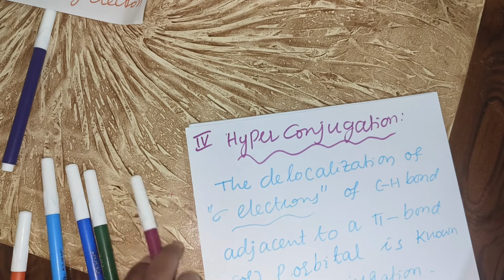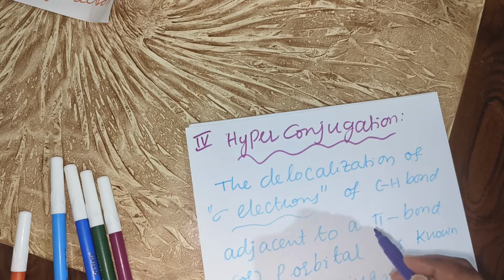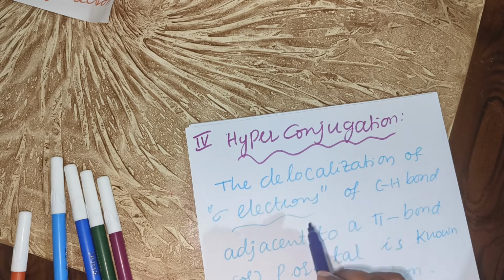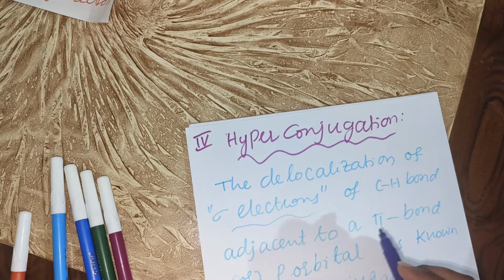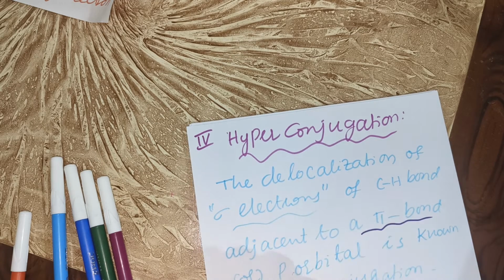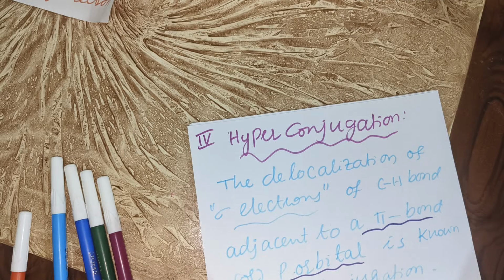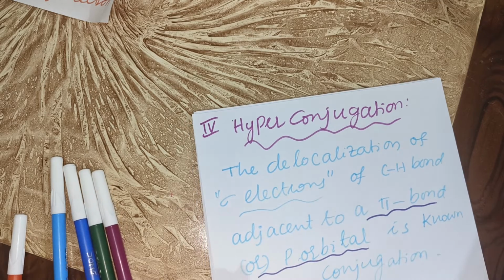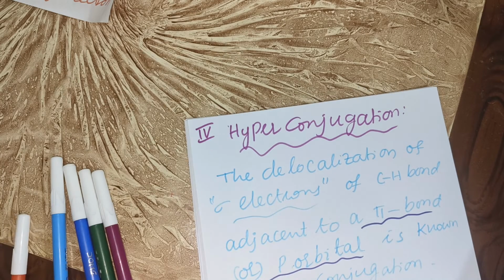The important point we have to note here is the delocalization of sigma electrons of the CH bond adjacent to the pi bond or p orbital. Okay. What is the condition for hyperconjugation? I already told you about sp2 and sp3. Once again I am repeating, sp2 carbon and sp3 carbon. Conditions for hyperconjugation.